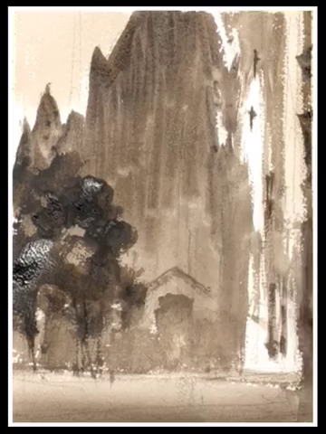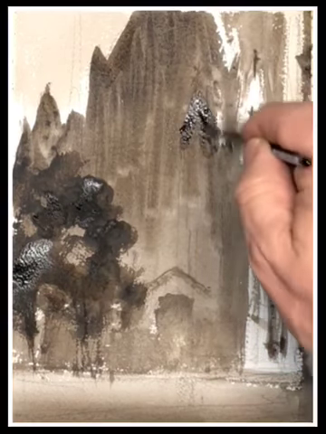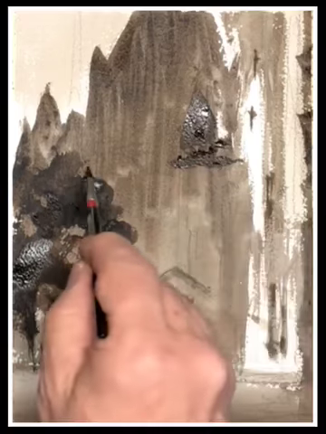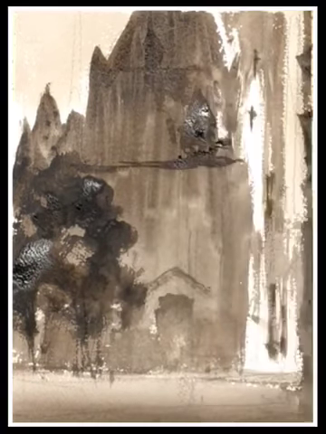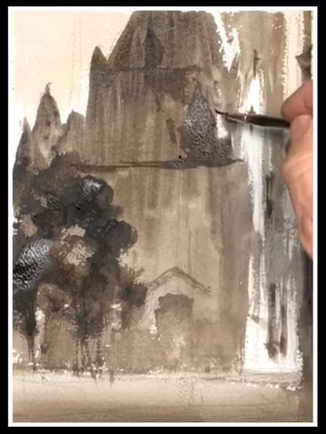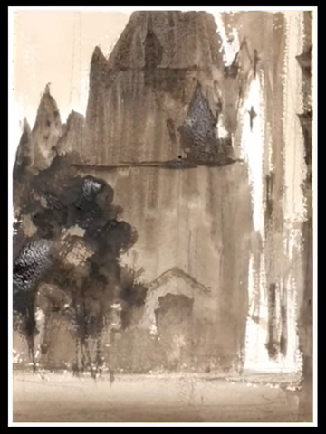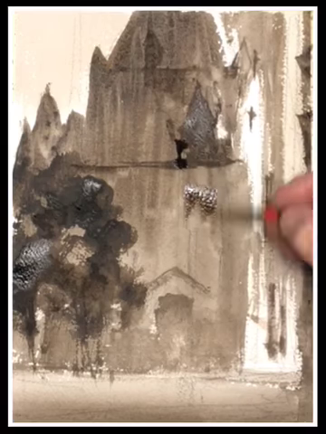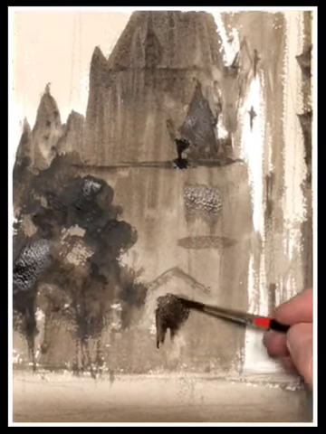These light areas that I'm leaving to the side are indicative of maybe highlighted surfaces. I've left them based on my intuition and my imagination. Whether they stay this way through the finish of the painting, I'm not sure yet. We'll see. It all depends on how I feel the painting should develop as it's developing.